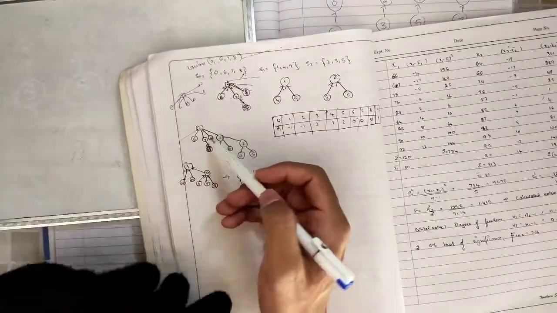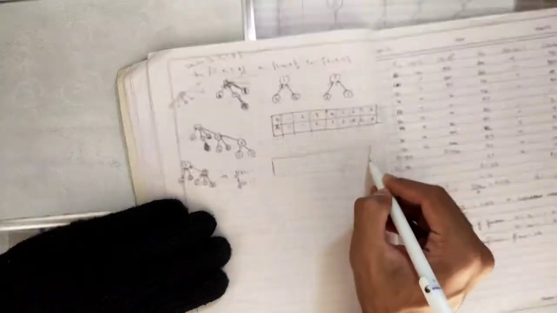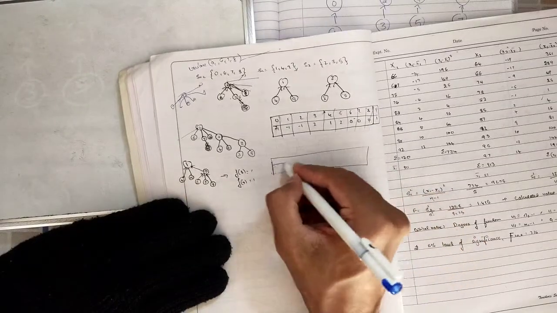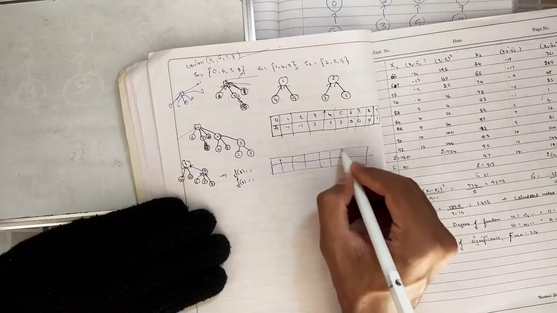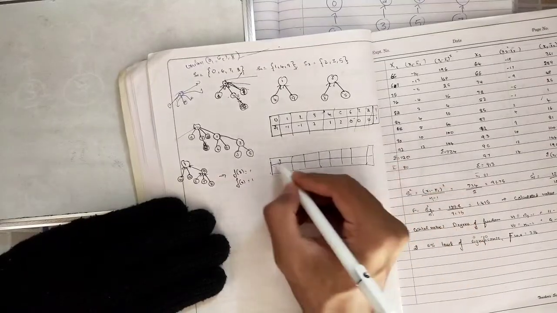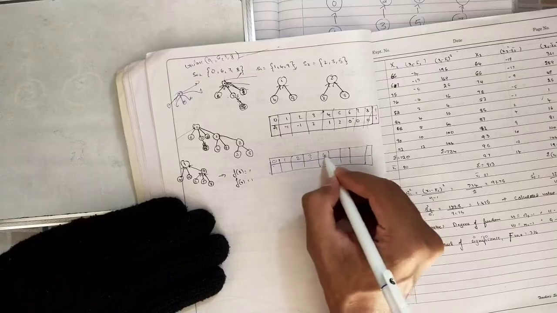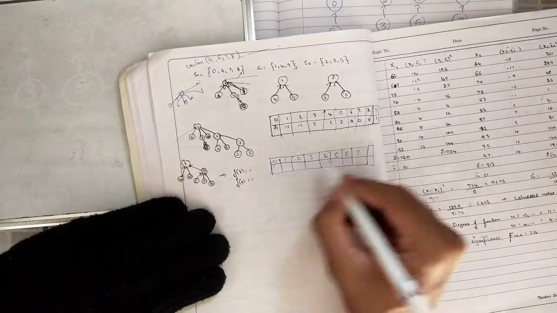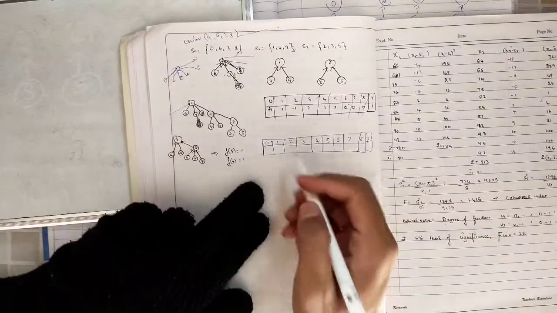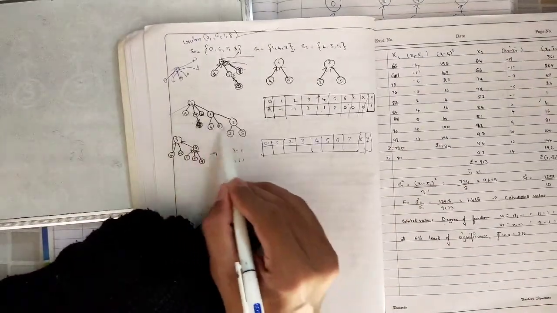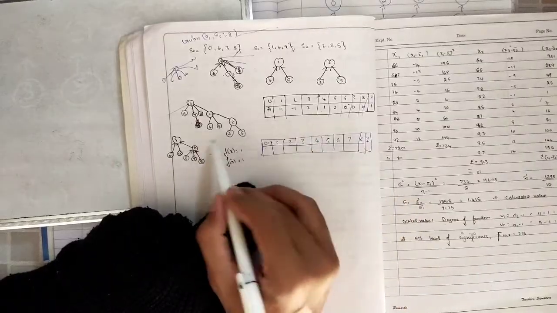Suppose I join this like this, ultimately now what happened, okay, 1 2 3, okay, so 0 1 2 3 4 5 6 7 8 9. Okay, so see here, now as you can see, I have joined all these 3 union sets like this.